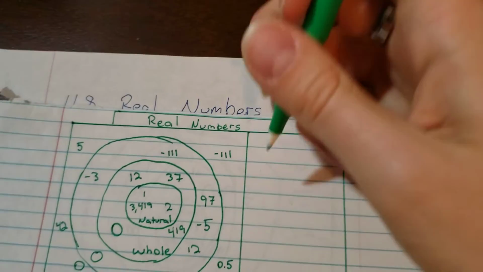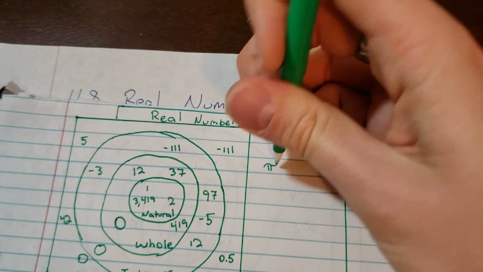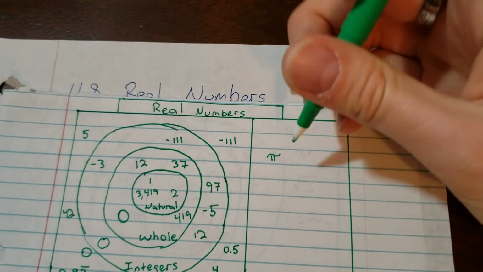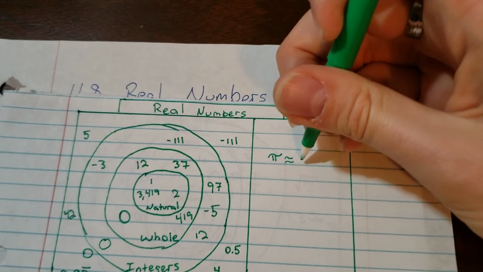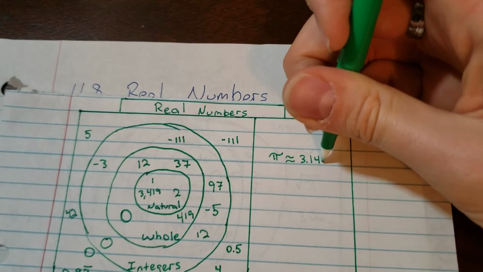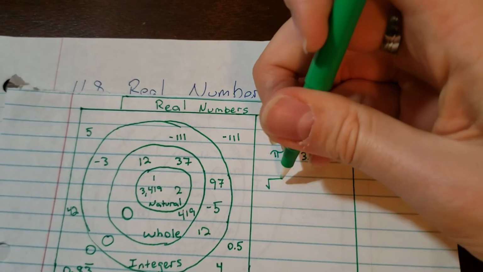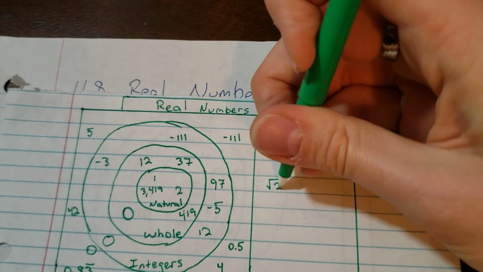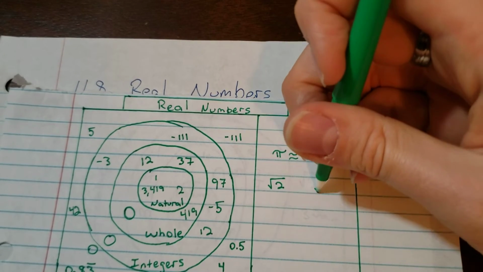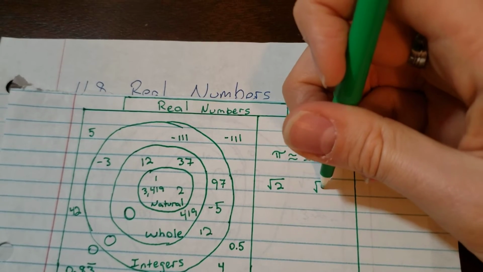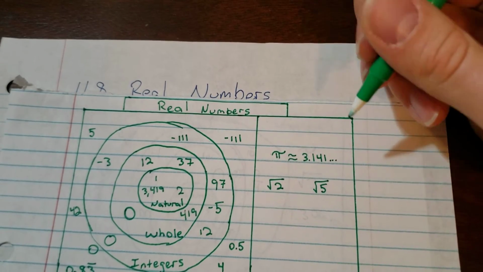Irrational numbers, our favorite is pi. Right? Pi is equivalent to 3.141, so on and so forth. Let's see, the square root of 2 is an irrational number. The square root of 5 is an irrational number.